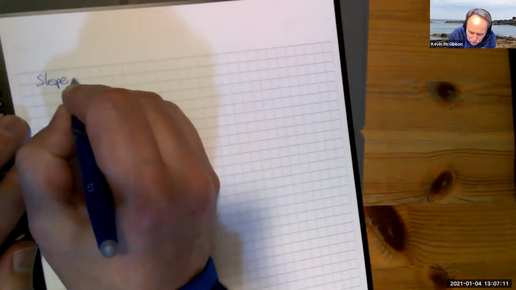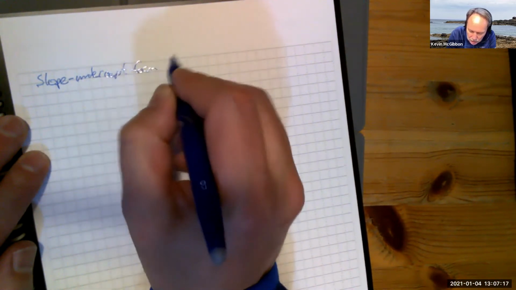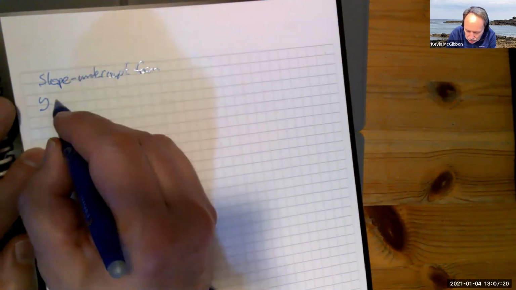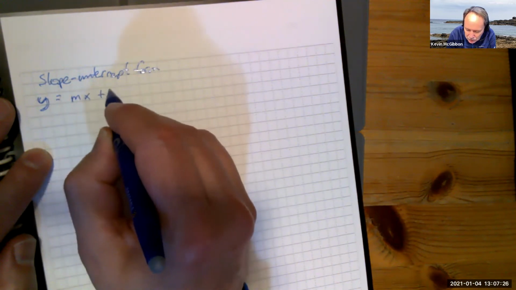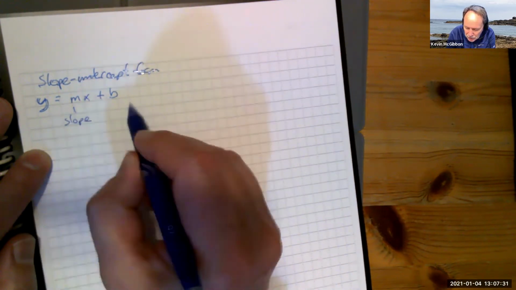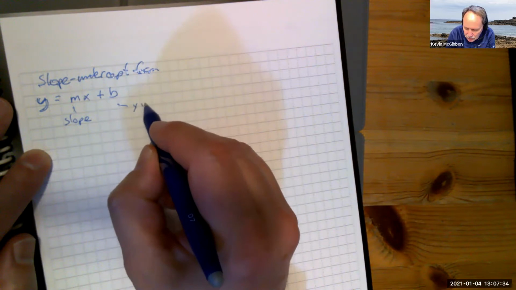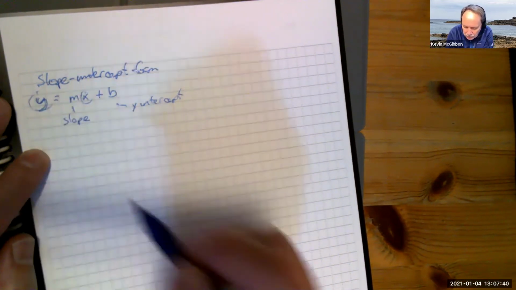If we remember, and this is review, the slope intercept form was y is equal to mx plus b, where m was the slope, b was the y-intercept, and x and y were just variables.